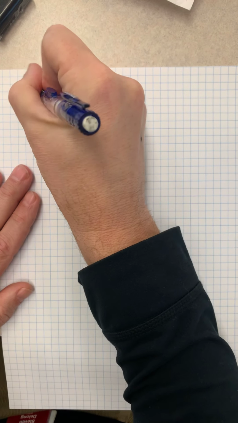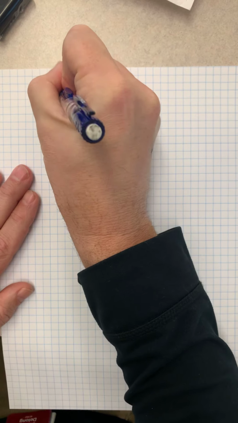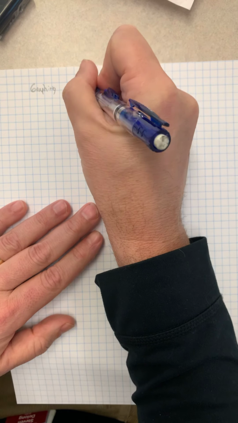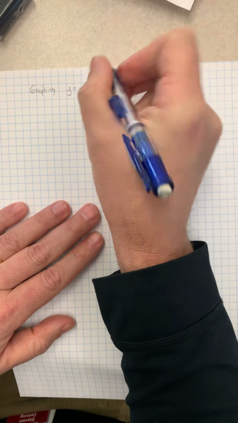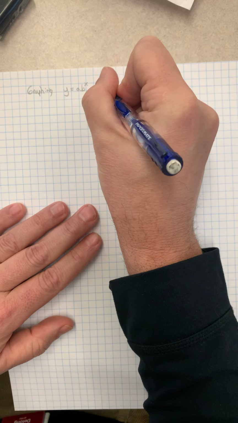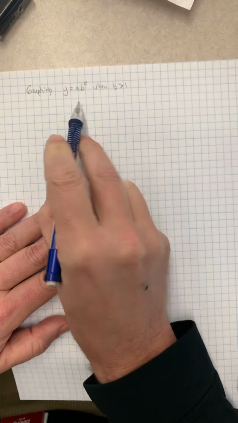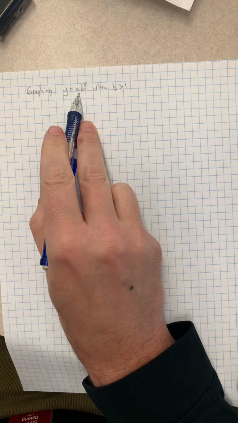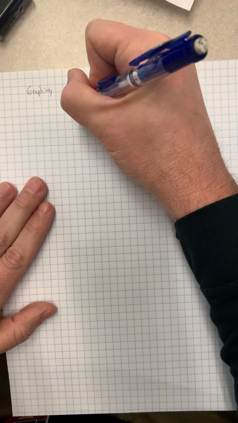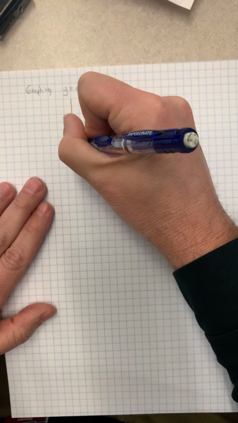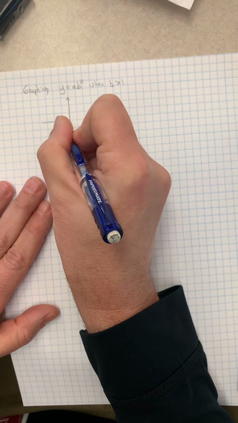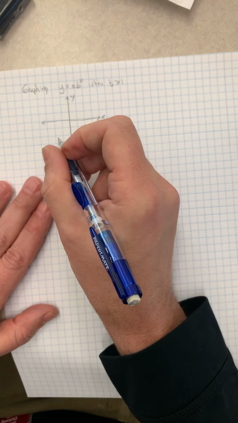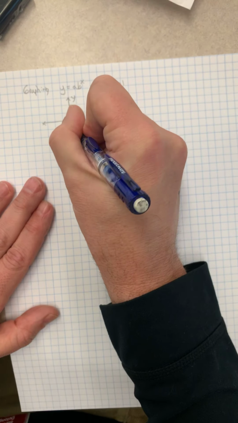Let's graph some. Talk through a couple of these. Certain things are going to happen when I have just this y is equal to a b to the x when b is greater than 1. So when b is greater than 1, I'm going to draw a little XY coordinate plane right here. Here's some curves.